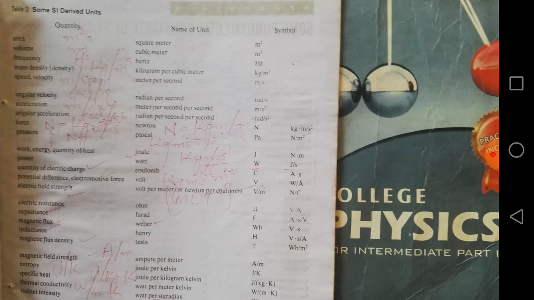We will discuss the name and the symbol of the derived units. The first is area. The name of the unit is square meter and the symbol is m squared. The second is volume. The name of the unit is cubic meter and the symbol is m cubed. The next is frequency. The name of the unit is hertz and the symbol is Hz. And the next is mass density. The name of the unit is kilogram per cubic meter. The symbol is kg per meter cubed.